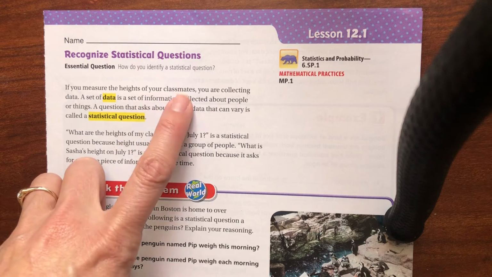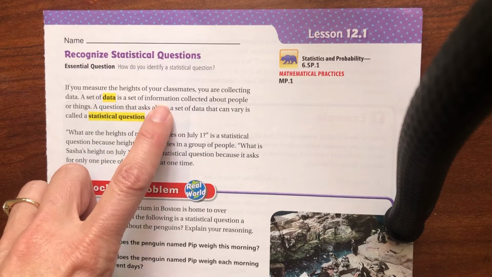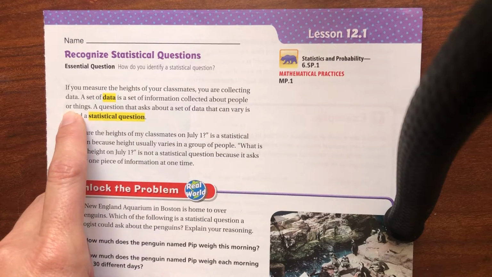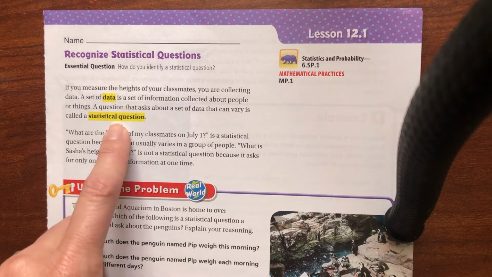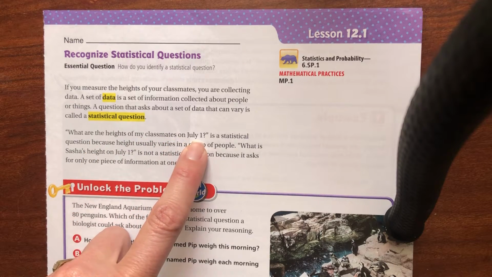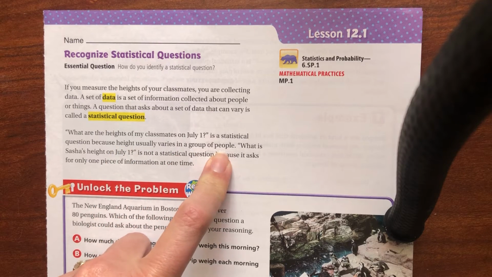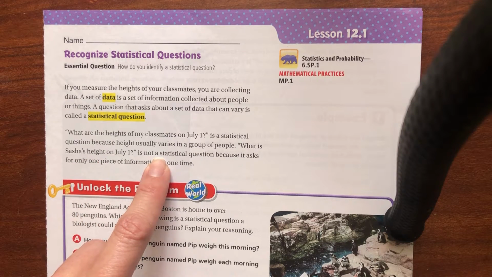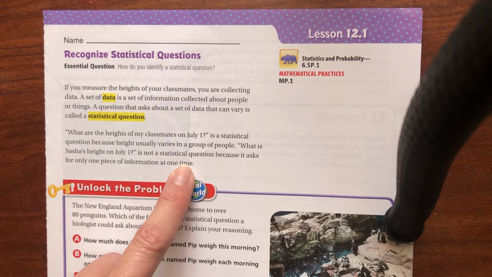If you measure the heights of your classmates, you are collecting data. A set of data is a set of information. So data and information are sort of synonyms, collected about people or things. A question that asks about a set of data that can vary is called a statistical question. What are the heights of my classmates on July 1st is a statistical question because the height usually varies in a group of people. What is Sasha's height on July 1st is not a statistical question because it asks for only one piece of information at one time.